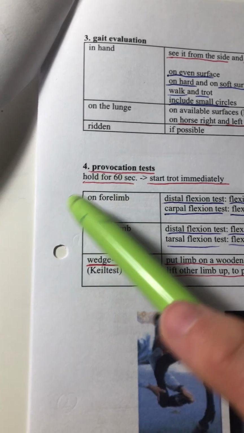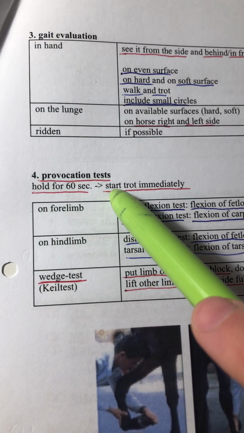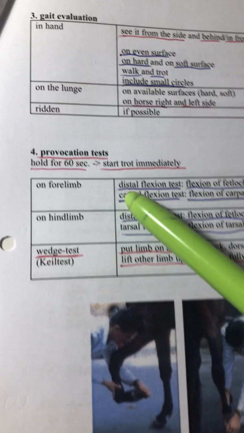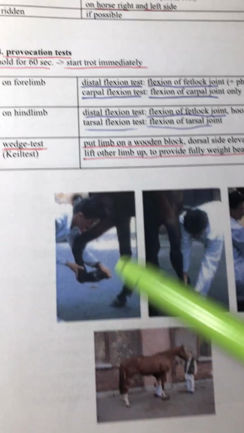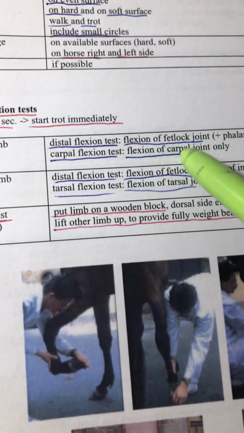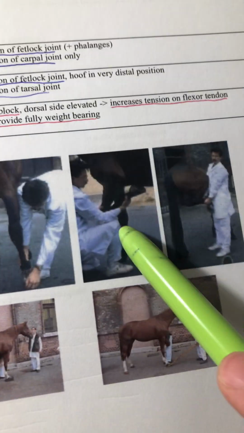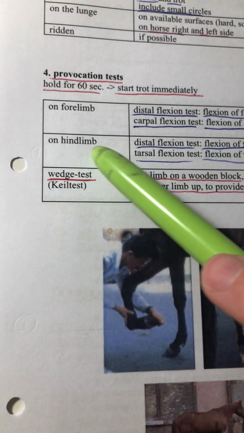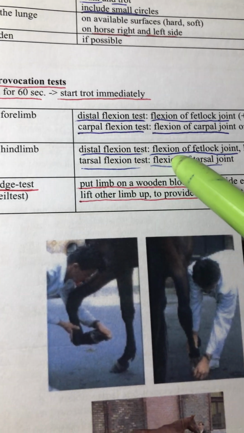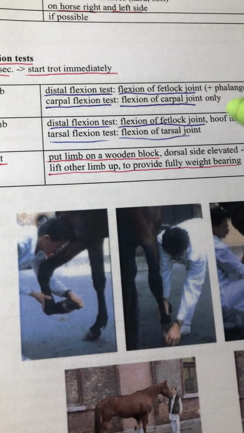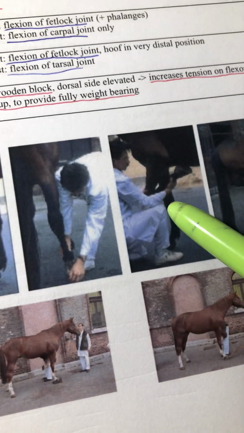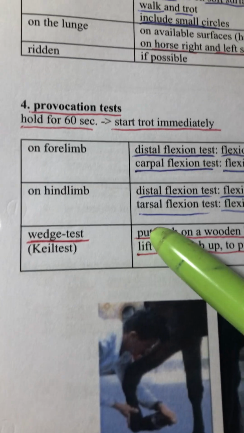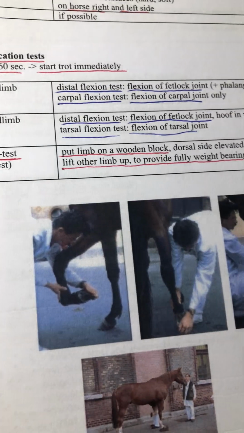And the provocation tests. So you hold them for 60 seconds and then you start to trot immediately after. So do the distal flexion test, which is here. This is a flexion of the fetlock joint, and the carpal flexion test, which is here. This is flexion of the carpal joint. And on the hind limb, you can do the same distal flexion test, flexion of the fetlock, which is done here or here. And then the tarsal flexion test, which is done up here as well.